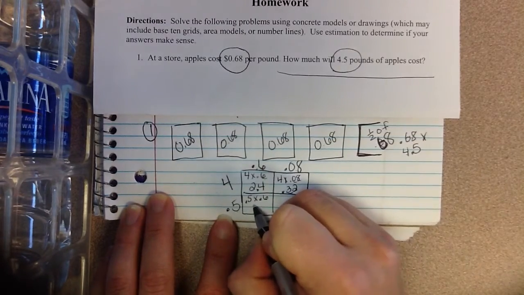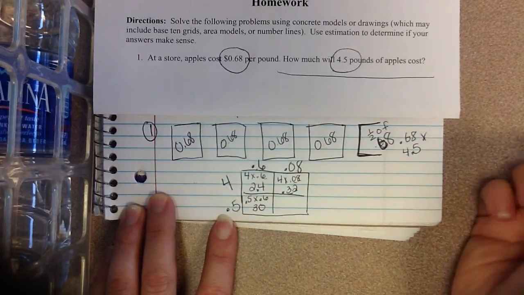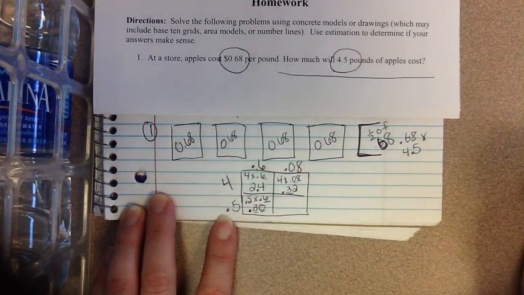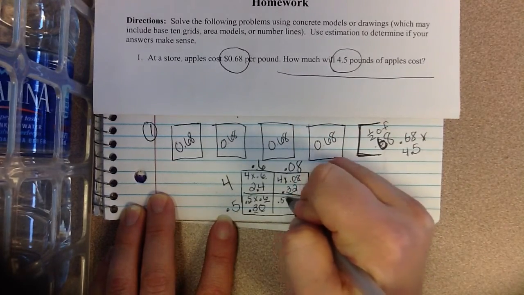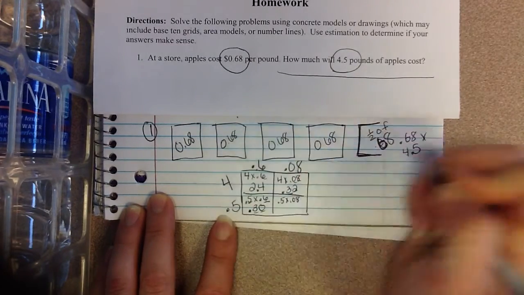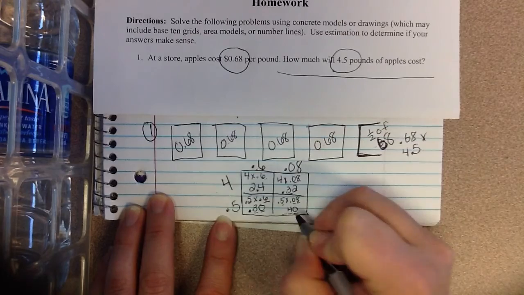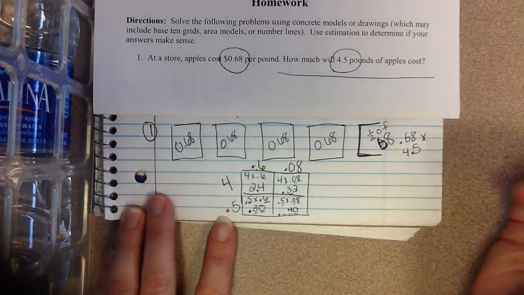5 times 6, 30. How many decimals? 1, 2. So I'm going to do 5/10, 8 hundredths. 5 times 8 is 40. How many do I have? 1, 2, 3. Remember, I fill a 0 in.